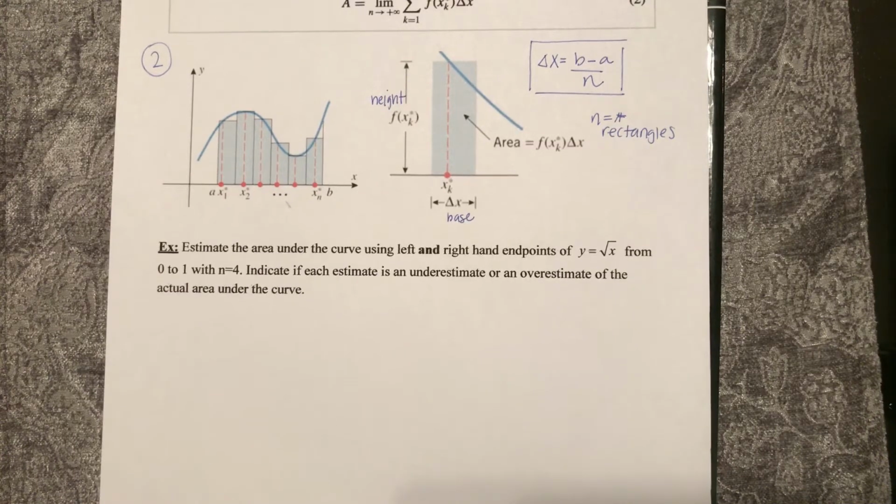So now we want to estimate the area under the curve using both left and right endpoints for the curve y equals square root x from 0 to 1 with n equals 4 rectangles. Indicate if each estimate is an underestimate or an overestimate of the actual area of the curve.